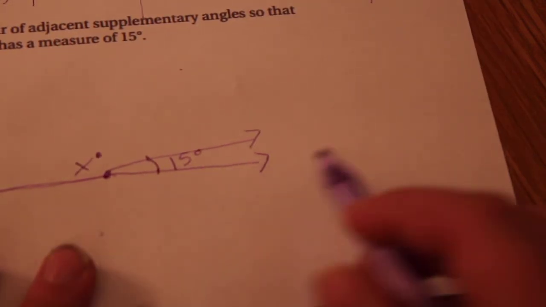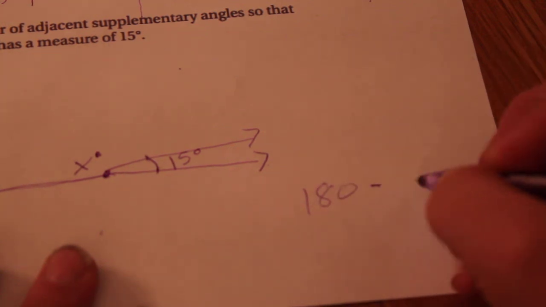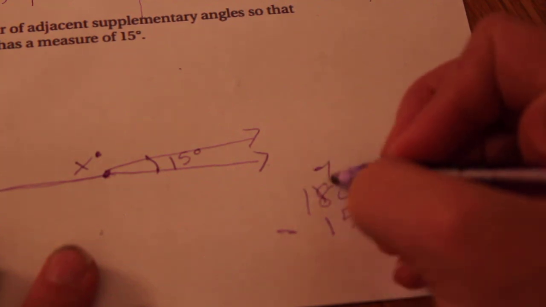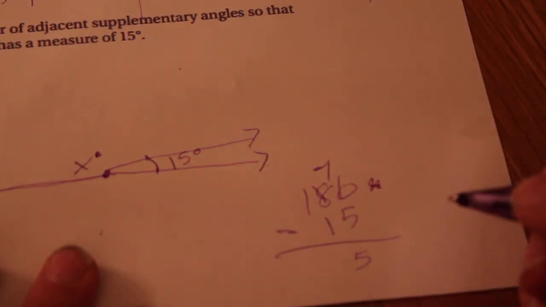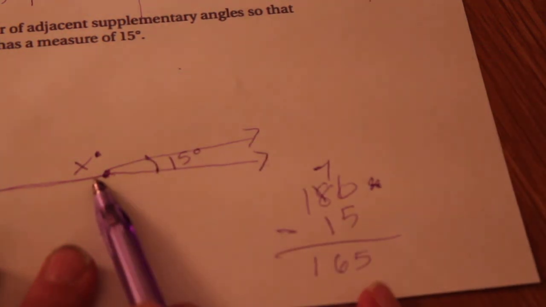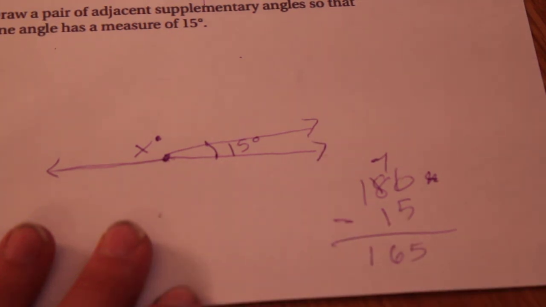You know, this one's 15 and the whole thing is 180, so if you do 180 minus your 15, I'm going to turn this into a 7 and regroup. I'm going to get my 5. 7 minus 1 is 6. I would like you to go back and double check and make sure that this one is 165 degrees.